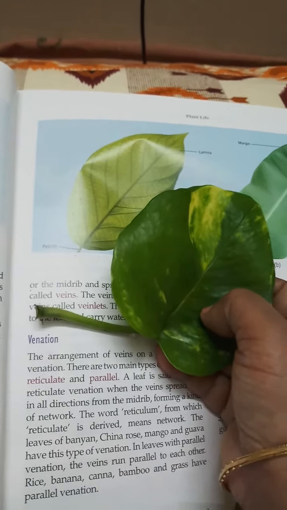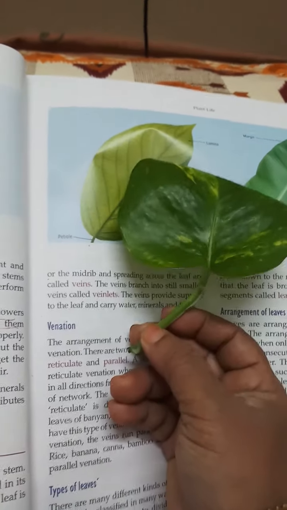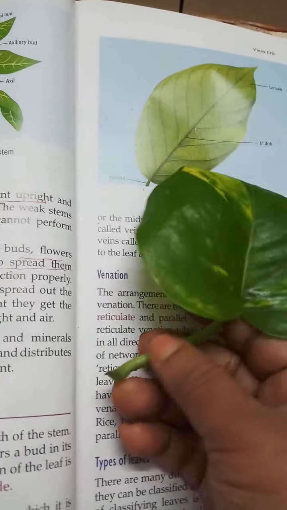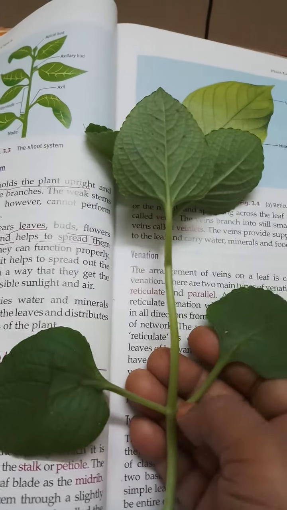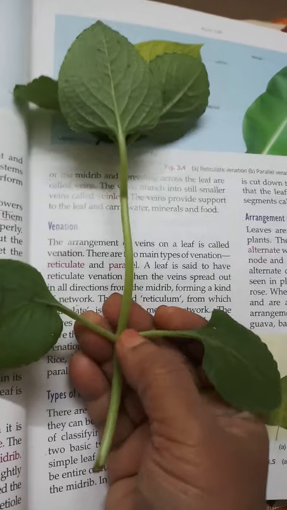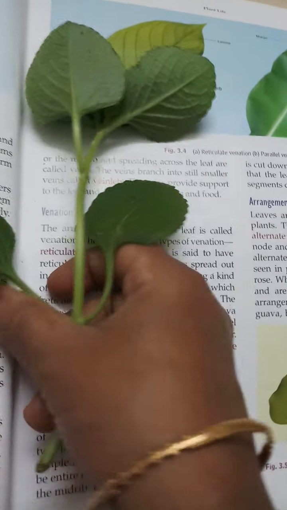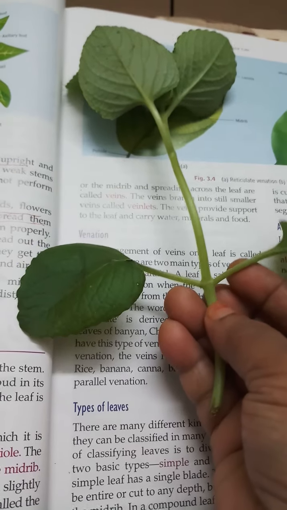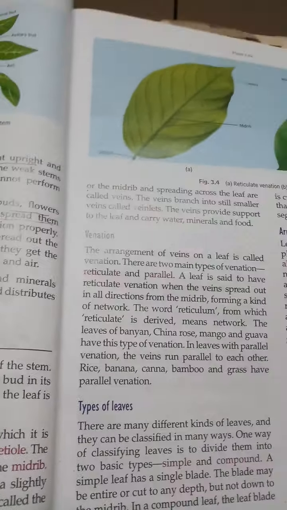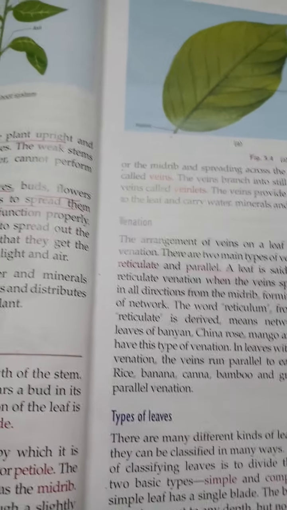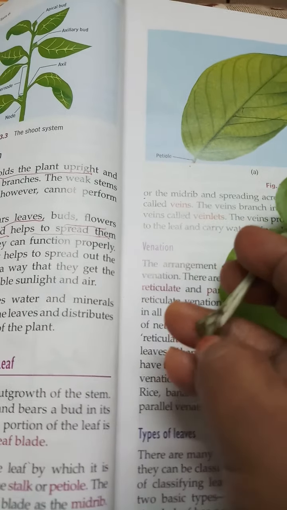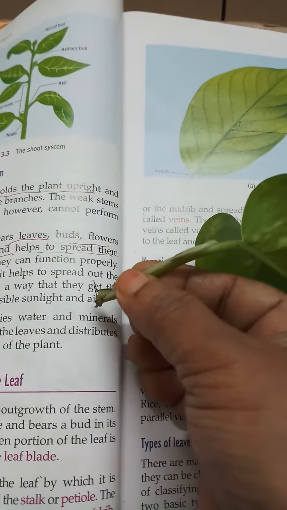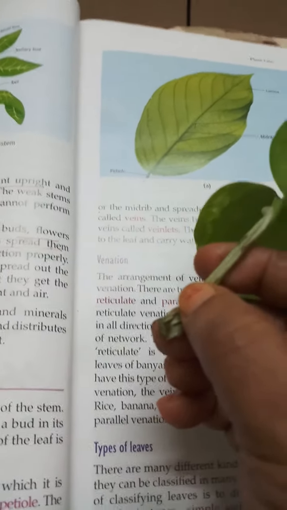Then again, the leaf is joined to the stem by a stalk or petiole. We can see that here in this plant, the leaf is joined to the stem by its petiole. It has a very long petiole in this plant. Then again, there is another portion, an expanded area of the petiole. Here in this plant, in this leaf, you can see the petiole has an expanded area where it joins the stem. That area is known as the leaf base.